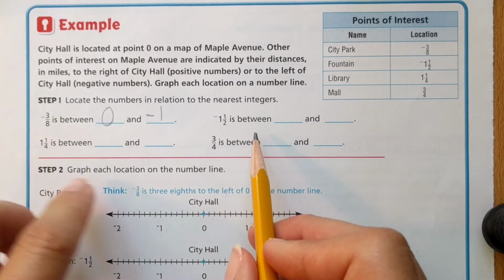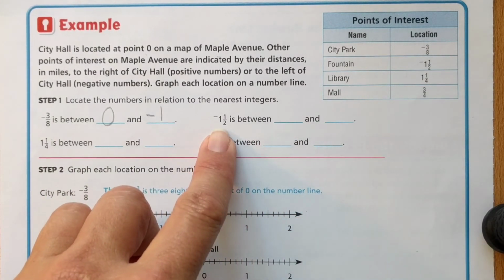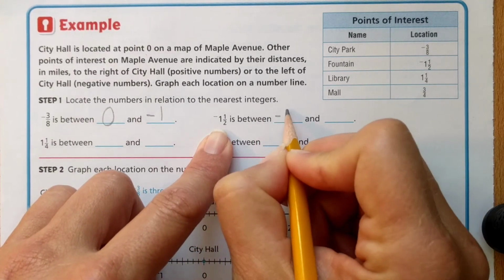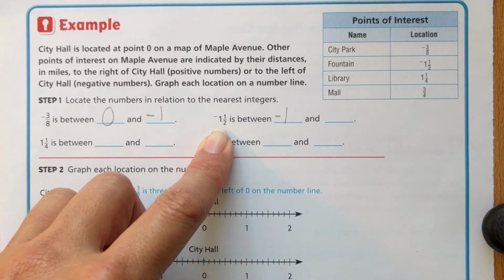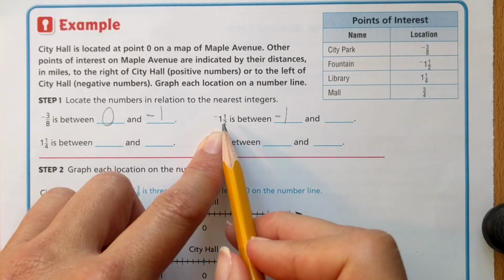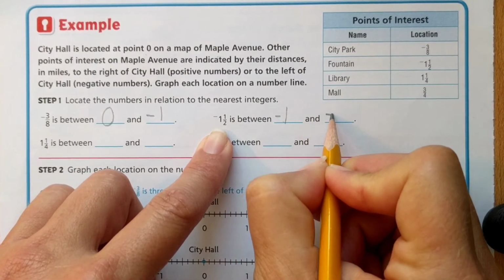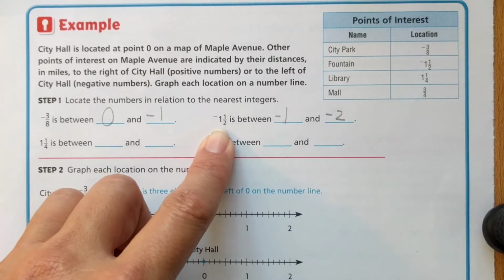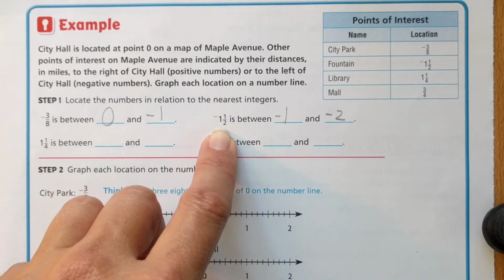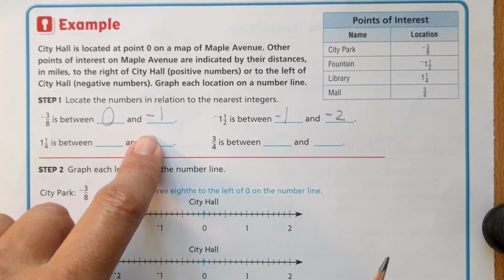Let's take a look at this one. Do I have a whole number here? I sure do. It's -1. And then I have my fraction. So it's between -1 and what's the next counting number or the next integer? -2, because 2 comes after 1. 1 comes after 0.